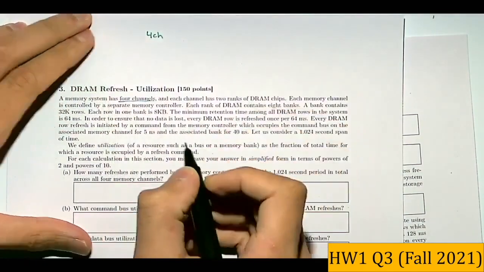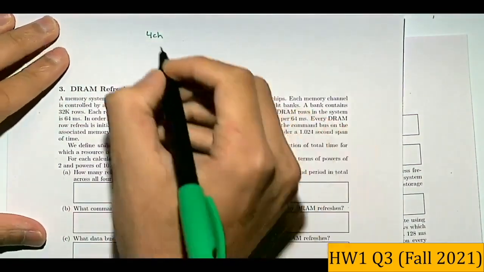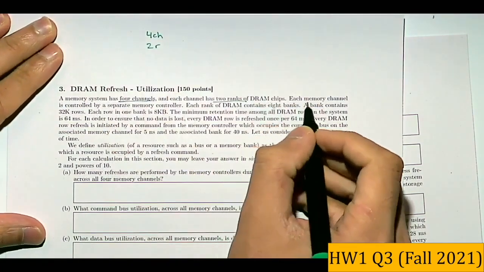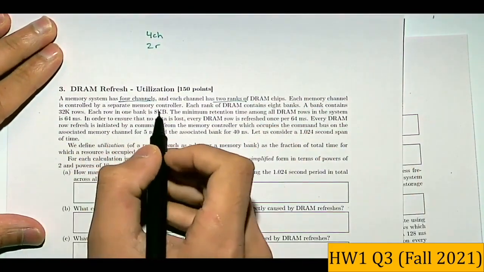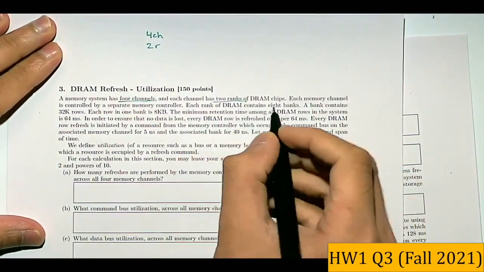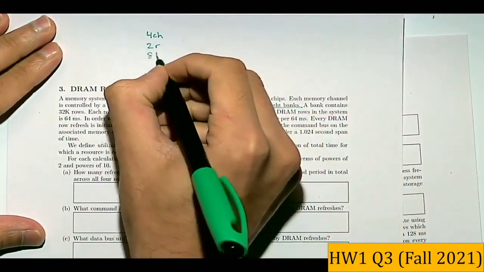So we have 4 channels, and each channel has 2 ranks, right? So that's 2 ranks of DRAM chips. Each memory channel is controlled by a separate memory controller, so that means we have 4 memory controllers. And each rank contains 8 banks. So we have 8 banks.